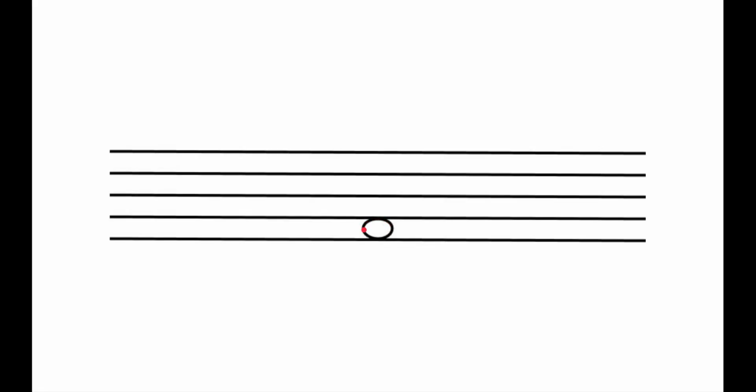Remember, you count bottom to top, so this is the bottom space. This is space 1. Okay, let's see if you can do the next one, and I won't give you any hints. Did you say space 3? Nice work.